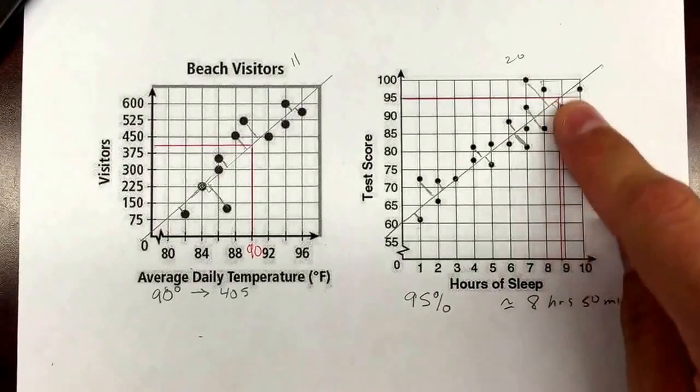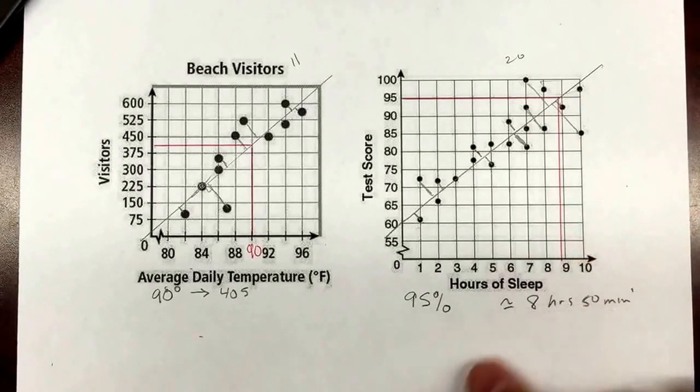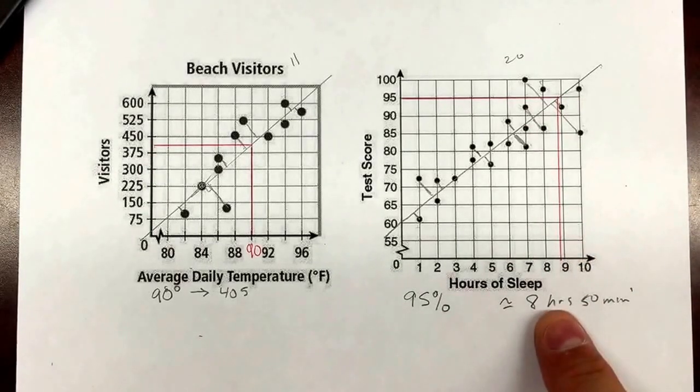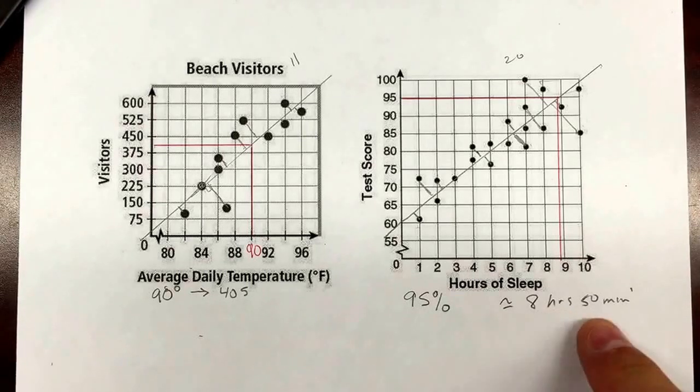Remember, it doesn't have to be exactly the same as mine, but within a 10% margin of error. So 8 hours 50 is almost 9. So 0.9 plus, 0.9 minus. You should get an idea of where you fit.